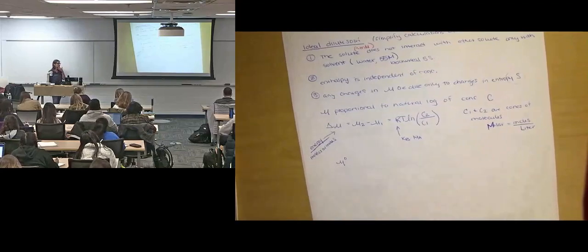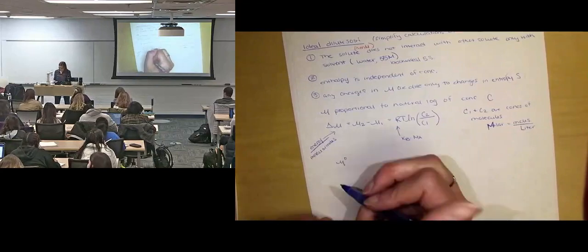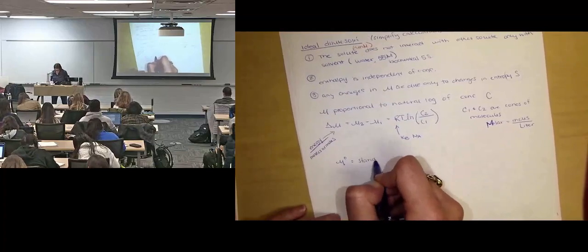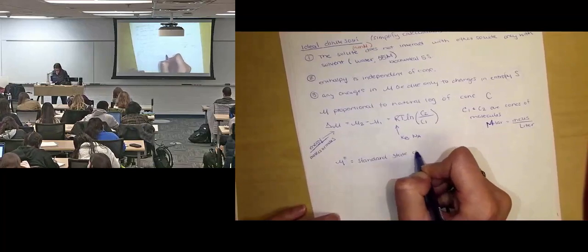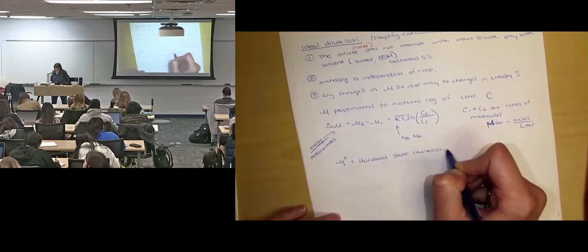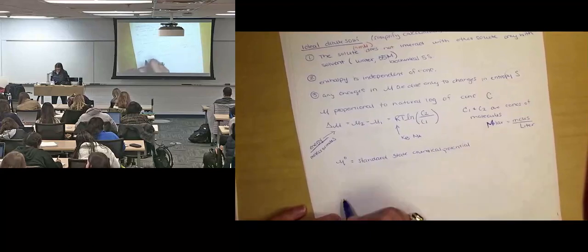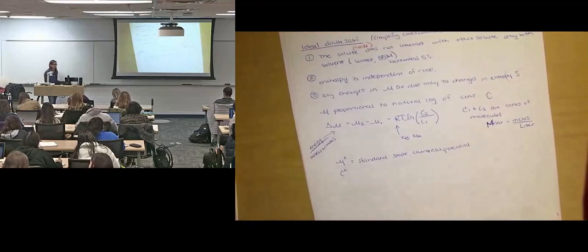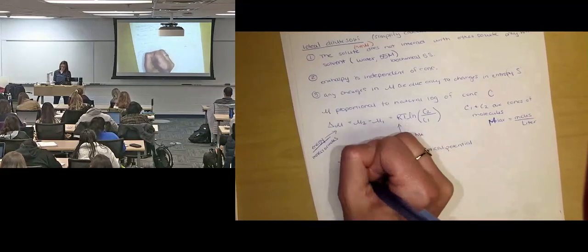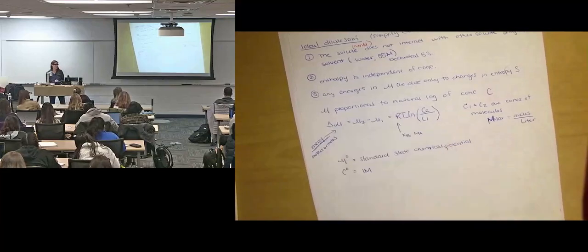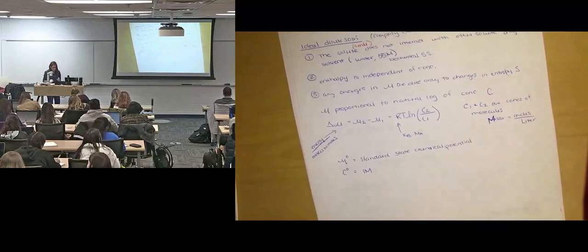What is mu with a superscripted degree? What would I name this? Standard state chemical potential. I love it. Standard state chemical potential. Okay. How about this one? It's standard concentration. What do we think the standard concentration is? I already told you. It's 1 molar, okay?